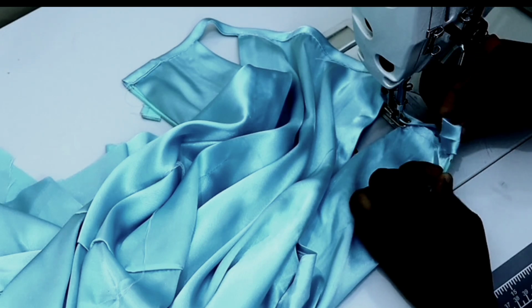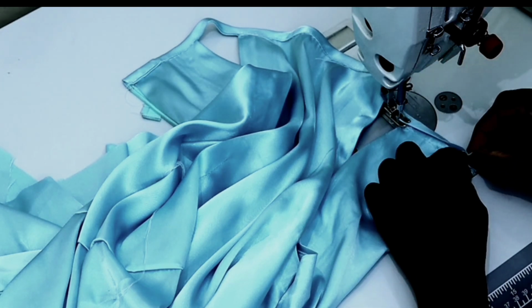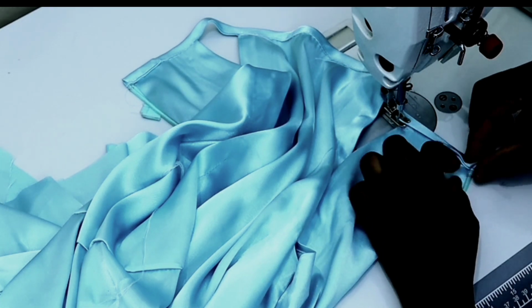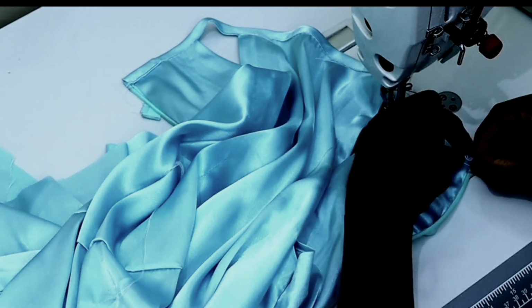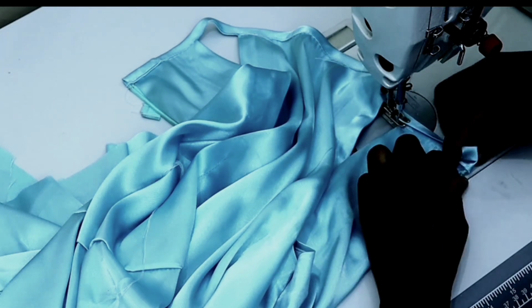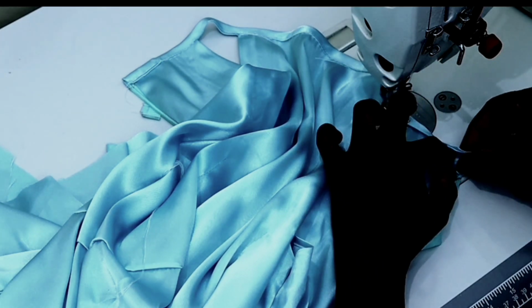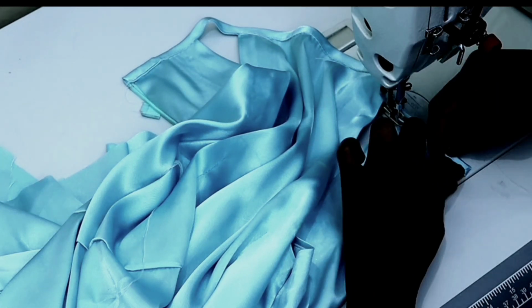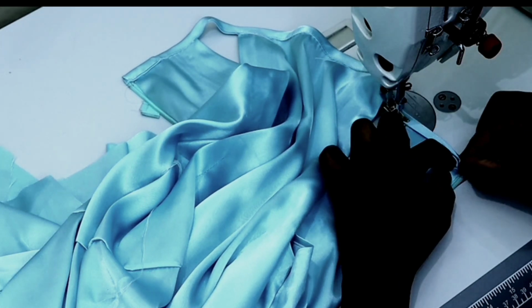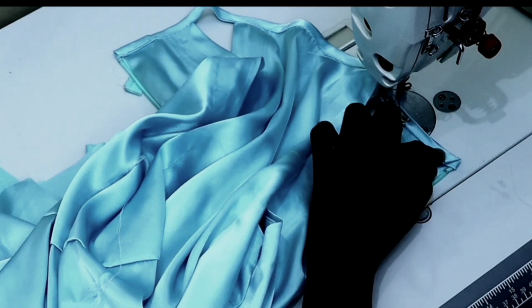So when you get back to the other end, you cut off the excess zipper head and then you continue making your stitch. Ensure everything is nice and neat.